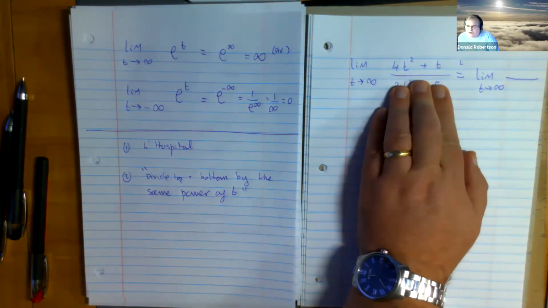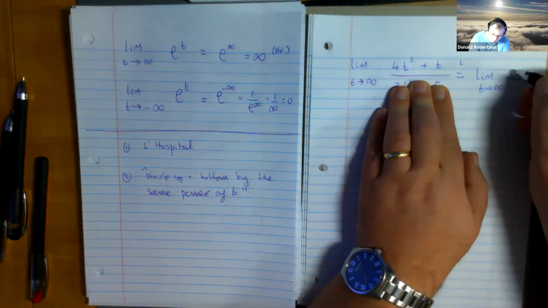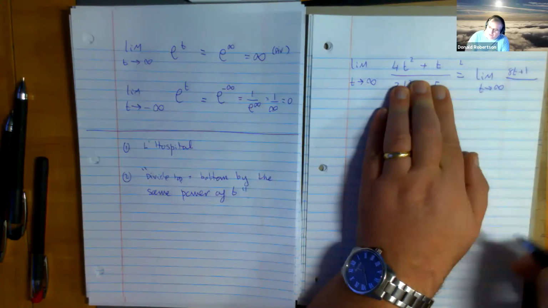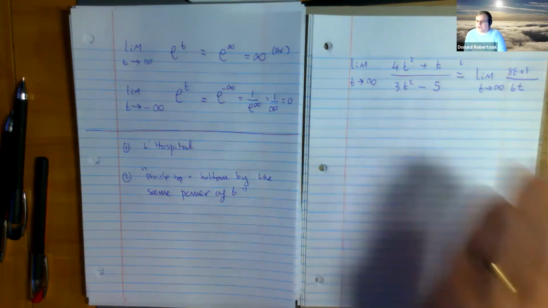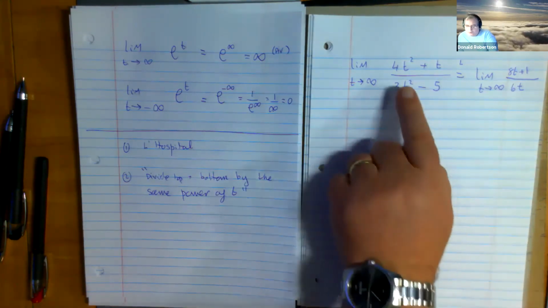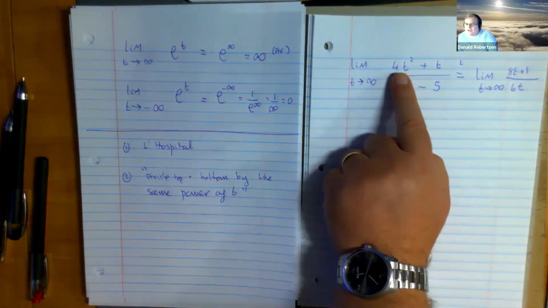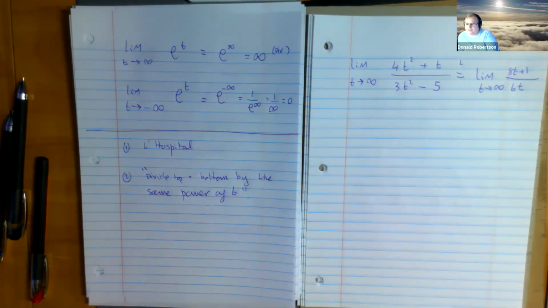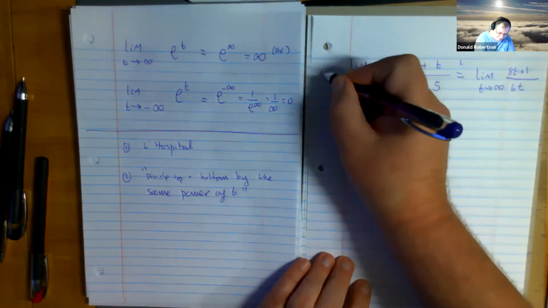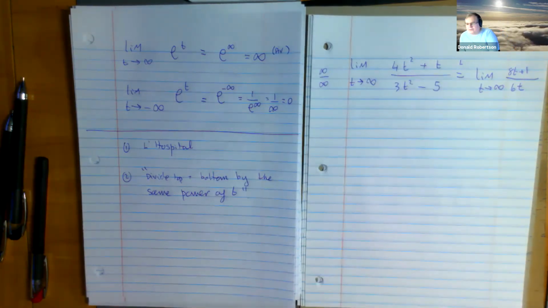You differentiate the top and bottom separately. So you differentiate the top and you get 8t plus 1. You differentiate the bottom and you get 6t. Now you might say, why don't I just do brute force? Can you trust me, if you put infinity here and infinity here, don't you just end up with infinity over infinity? And no, infinity over infinity is not 1. Unfortunately, that's not how infinity works. Some calculations just don't work.